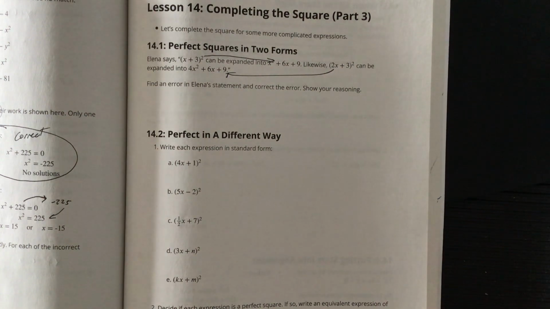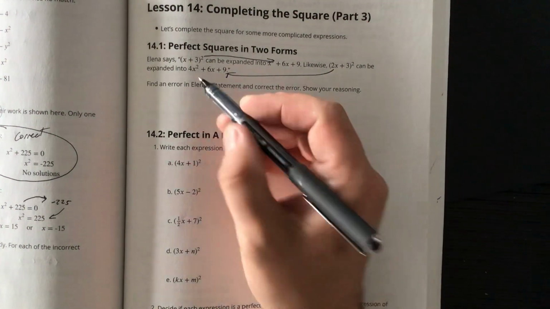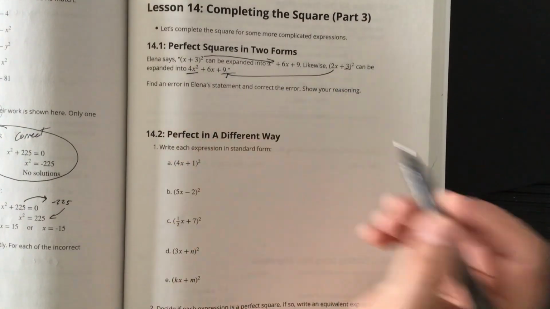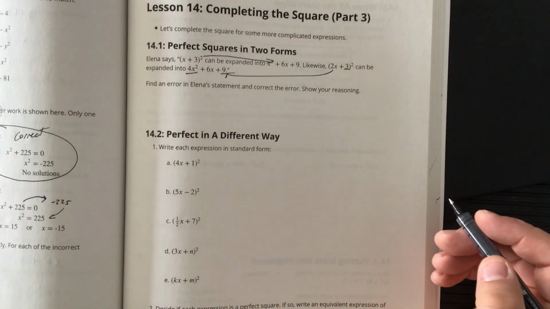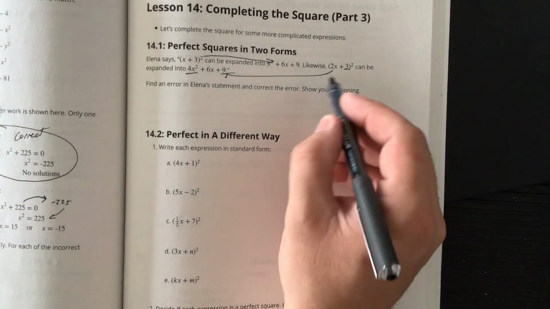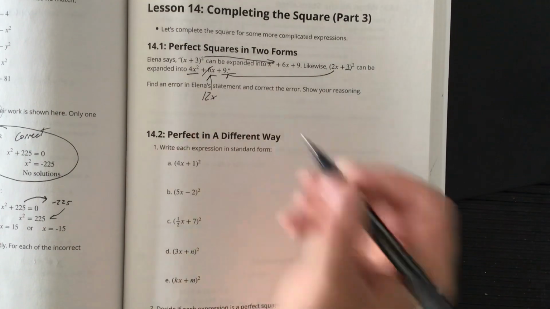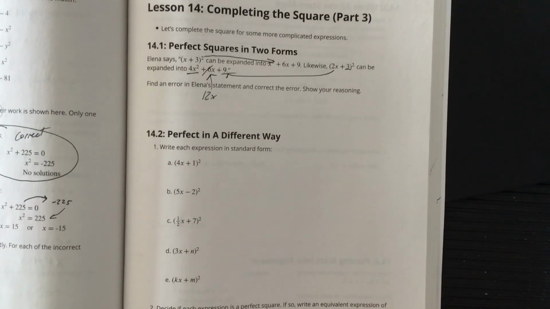Yeah, the 2x is fine for the first part, 2x times 2x. The 9 is fine for the 3 times 3. Now what is the middle term? Well, it's going to be 6x plus 6x. So it should be 12x to be correct.